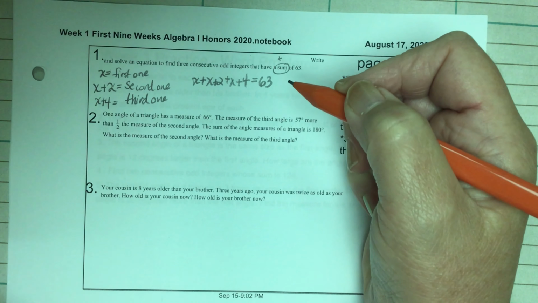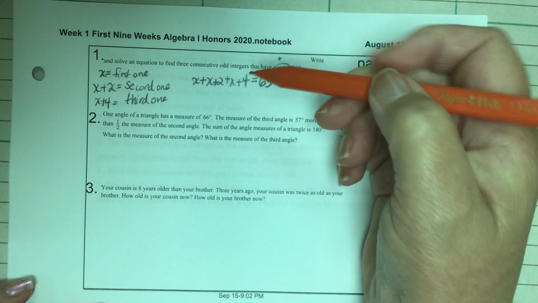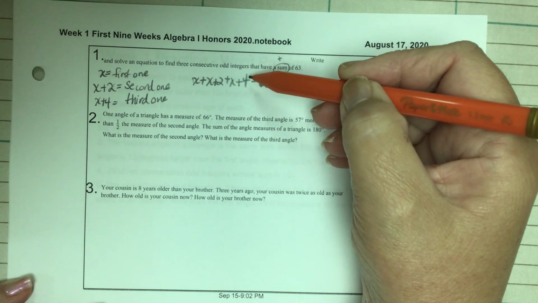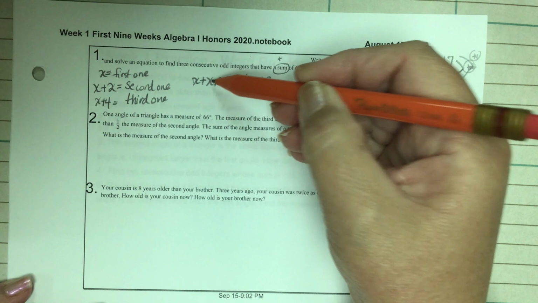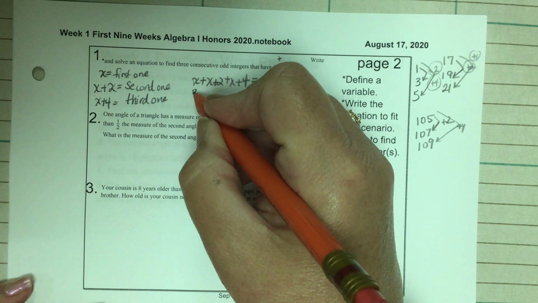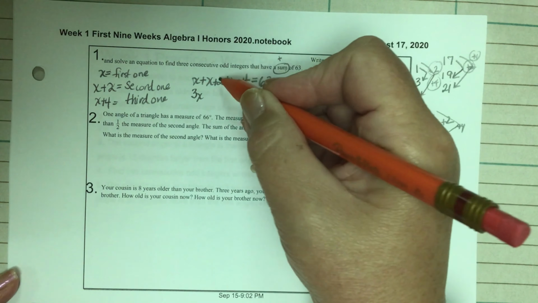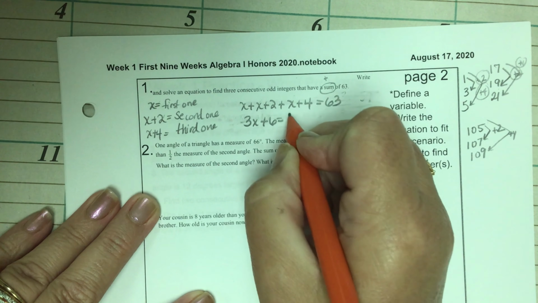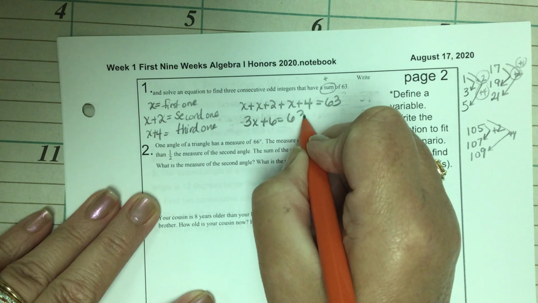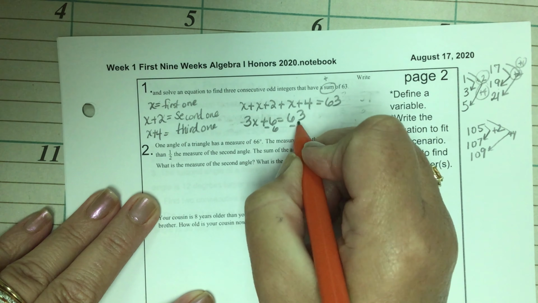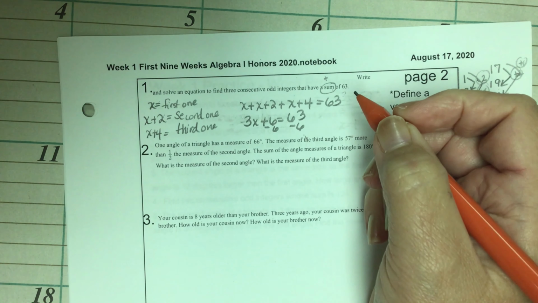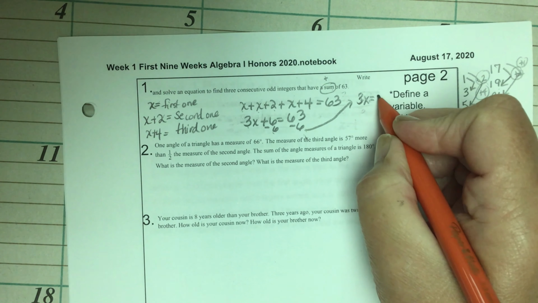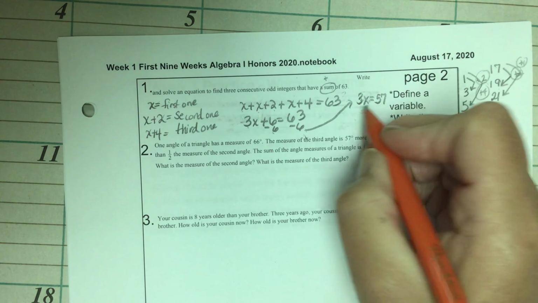Now let's solve. How do we start to solve an equation? We combine like terms if we have any on the left and the right. On the left I have 1x, 1x, and 1x. When I add those together I get 3x. 2 plus 4 is 6. So 3x plus 6 equals 63, and subtracting 6, three x will equal 57, I do believe.